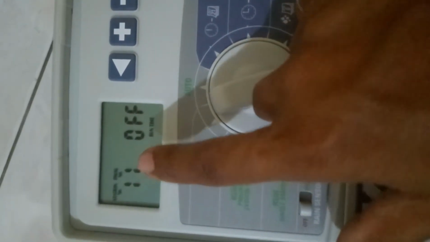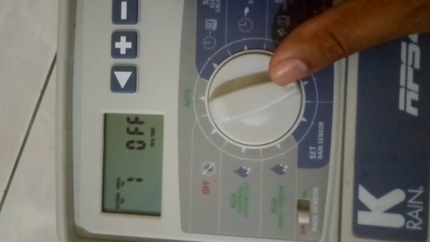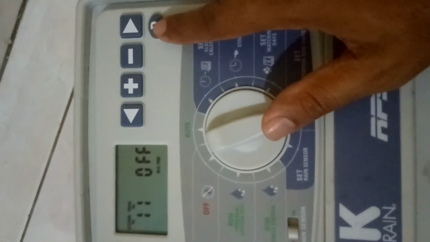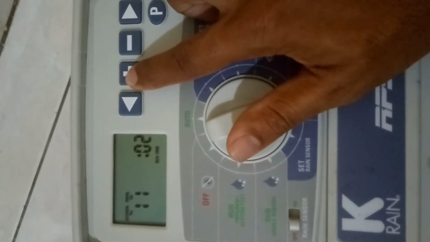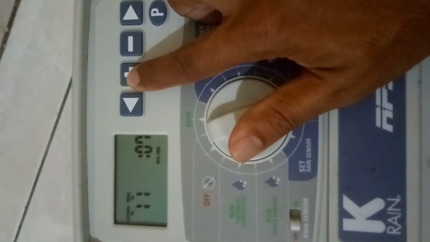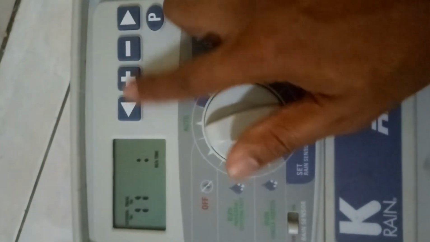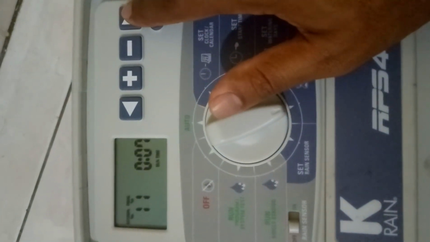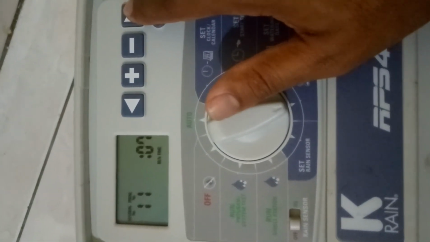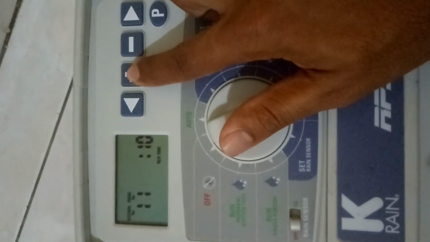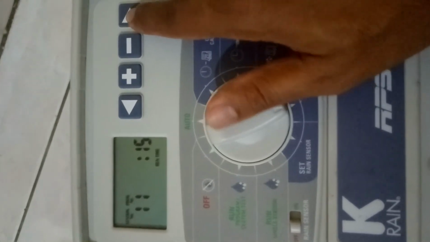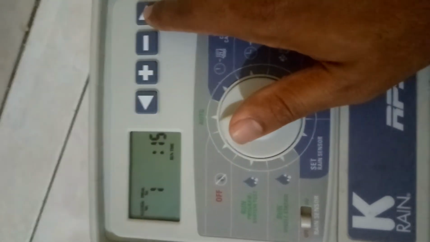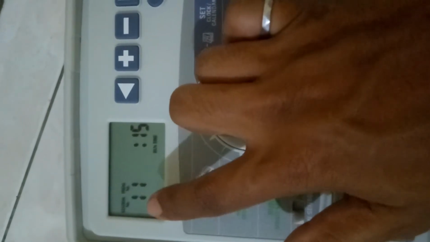If you can see program 1, station 1. So basically again you need to check program 1, start number 1. You can set for 15 minutes. So again, if you want to jump between the settings, you just press the right arrow. Okay, so now it's 15 minutes for station 1, program 1.